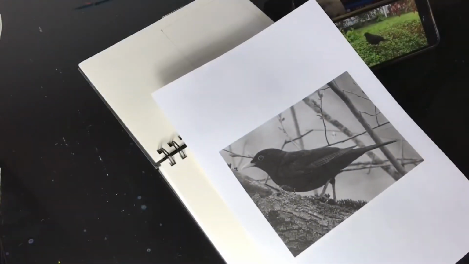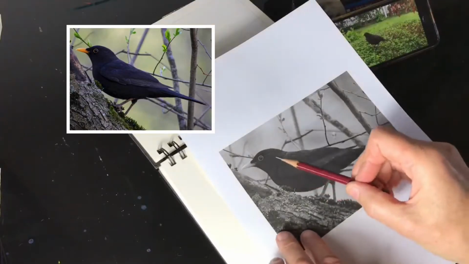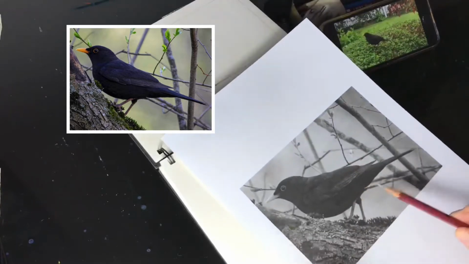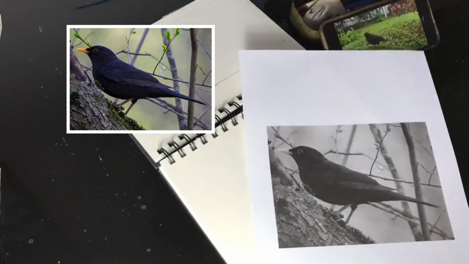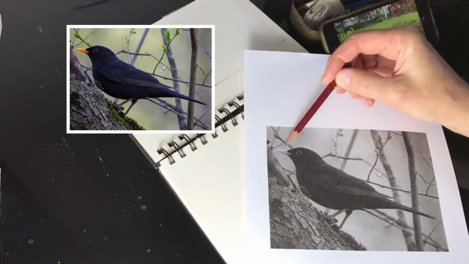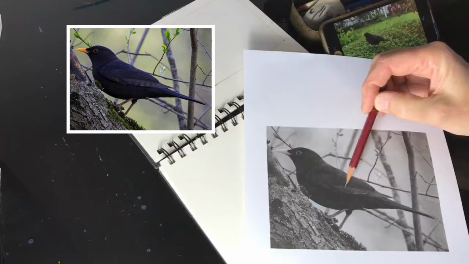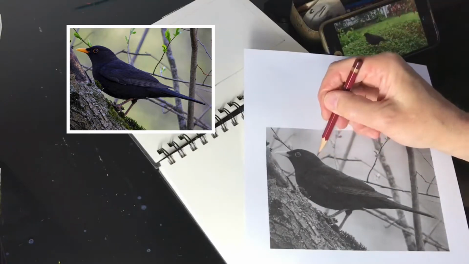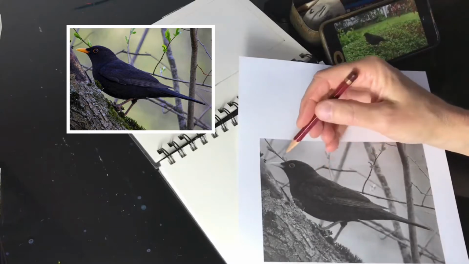Well, I've printed out one of the photographs that I showed you before, just so that I can draw on it a little bit to explain what I mean about the basic shapes. When we look at a photograph, very often we see the detail, the shape of the eye, the shape of the beak, the detail of the feathers. But to begin a drawing, we need to look for basic, simple shapes.